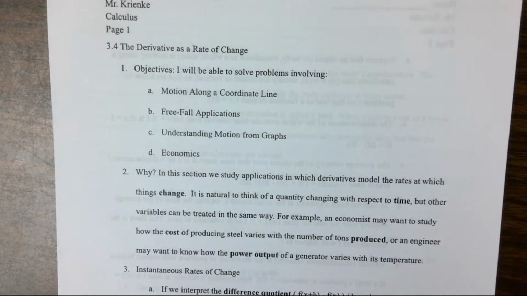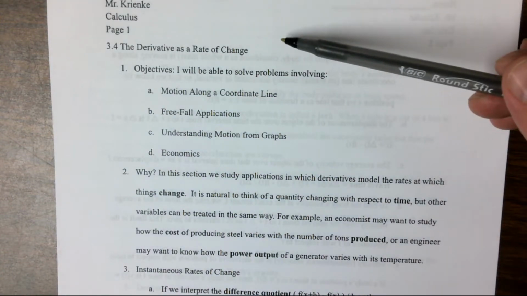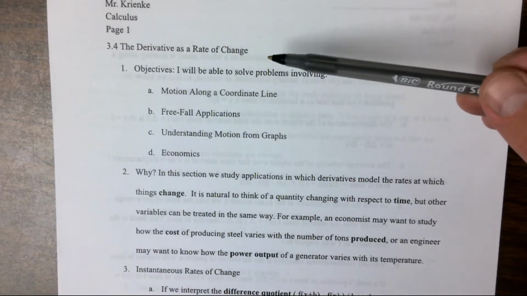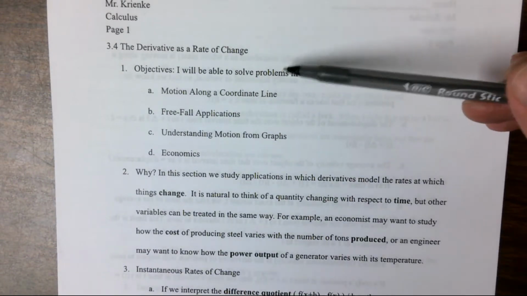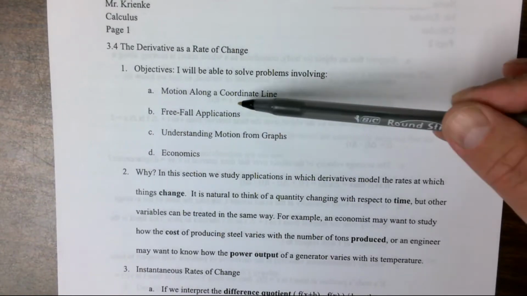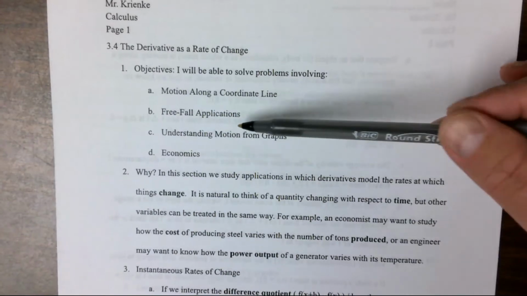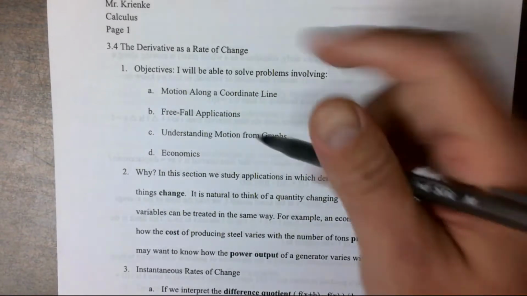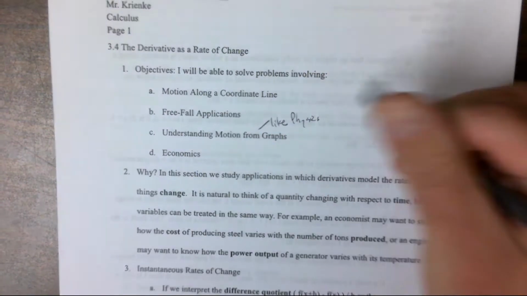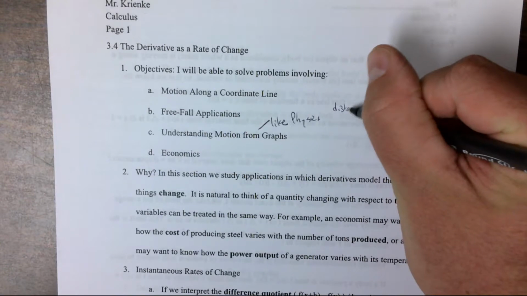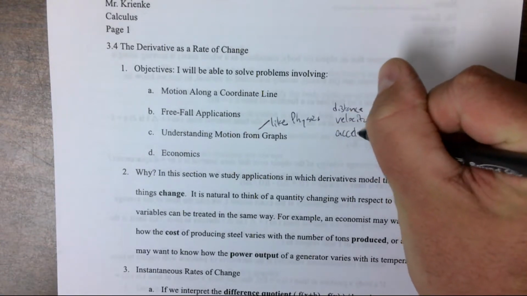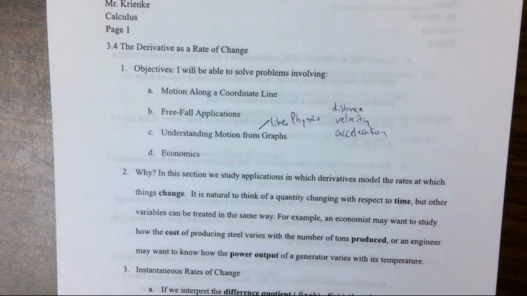This is your Calculus 3.4 video on the derivative as a rate of change. So your objectives are to be able to solve problems involving motion along a coordinate line, free fall applications, understanding motion from graphs, which is like physics, regarding distance, velocity, and acceleration, and about economics.